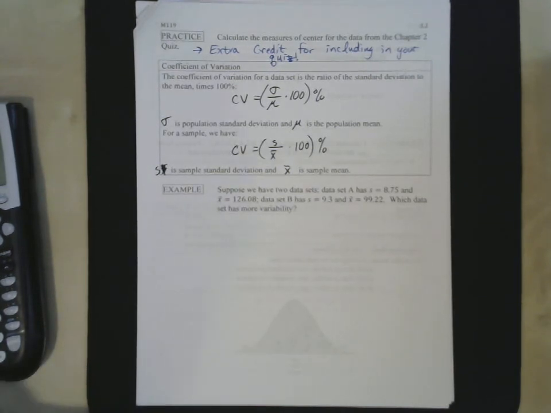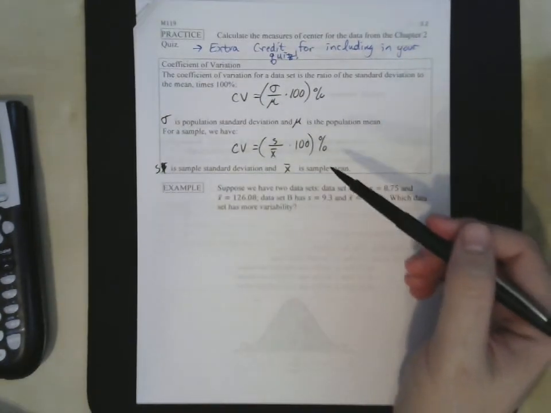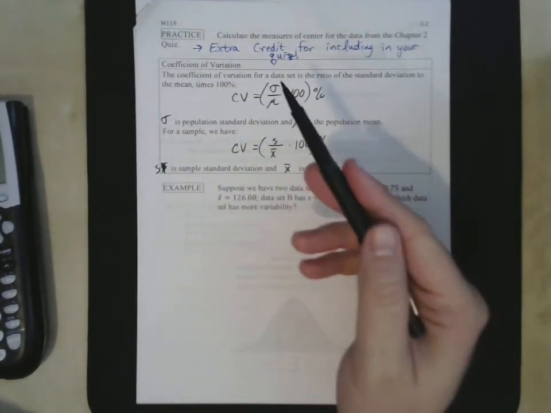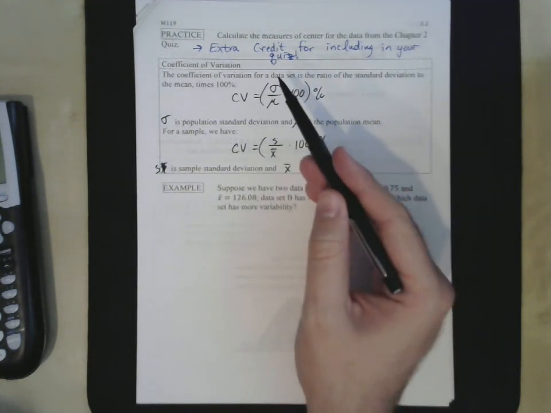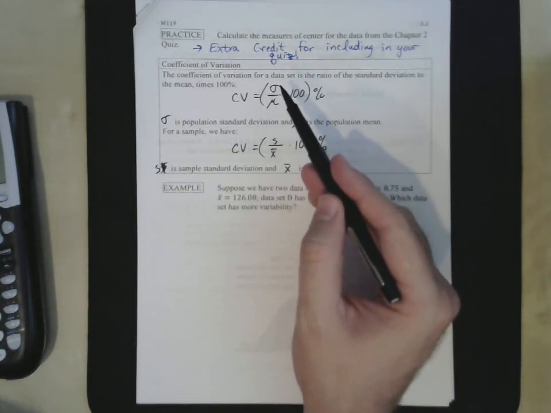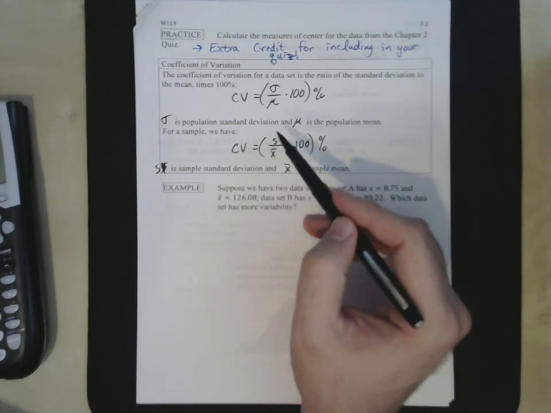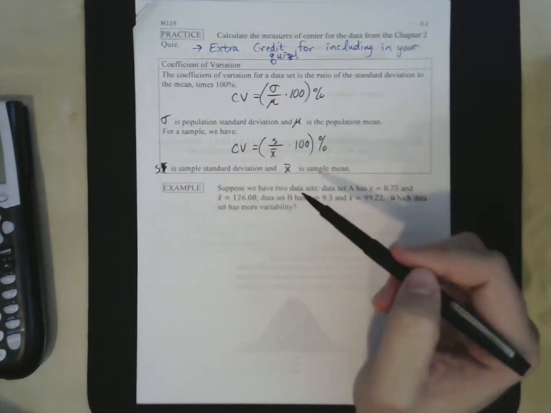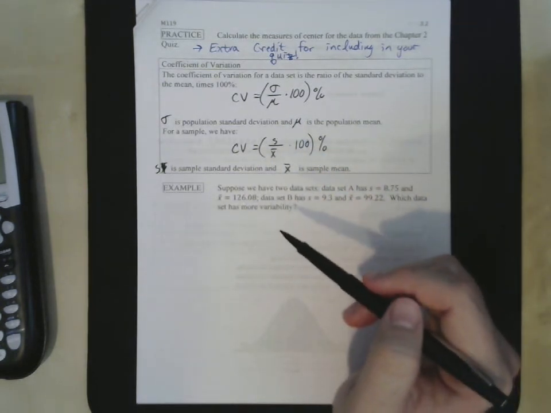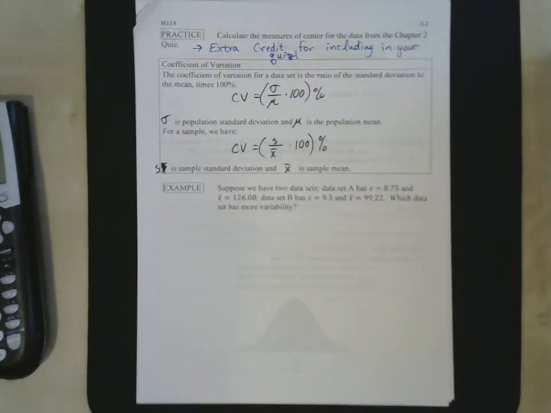So the nice thing about statistics is that, yes, every single calculation we have has two versions, usually population and sample, but they're almost always the exact same thing. You just have to remember what they are. It's standard deviation over mean. Standard deviation over mean. Not necessarily population standard deviation and population mean.